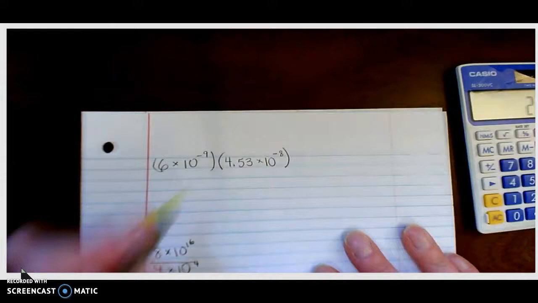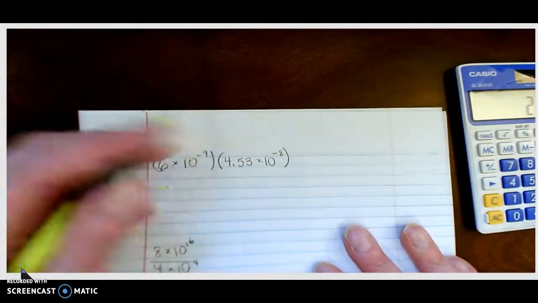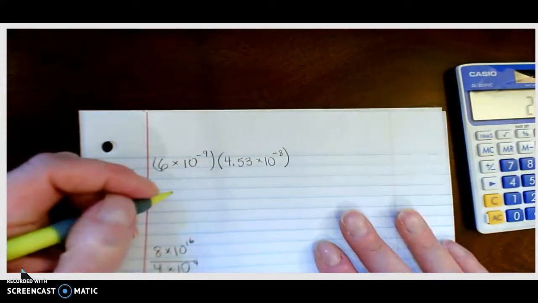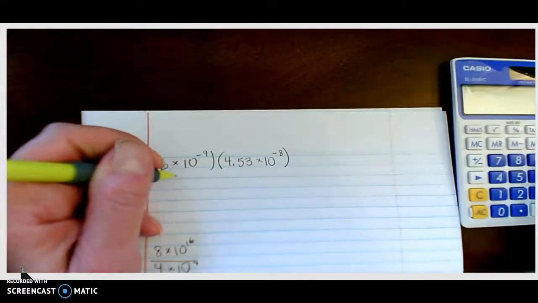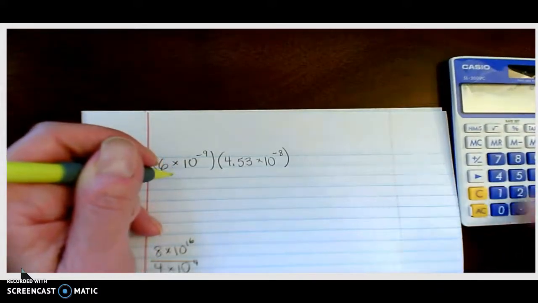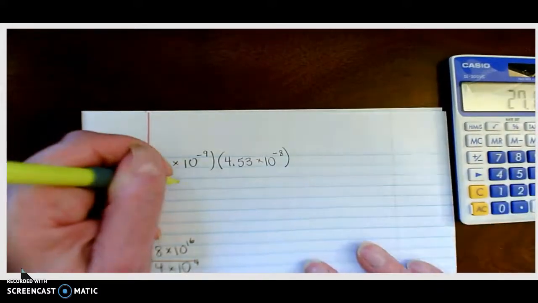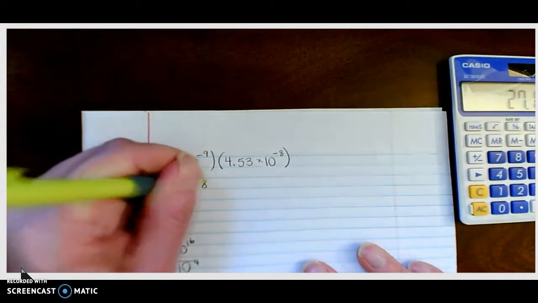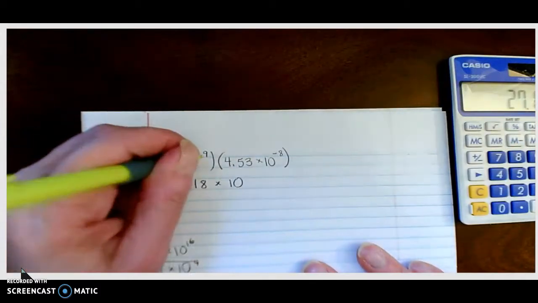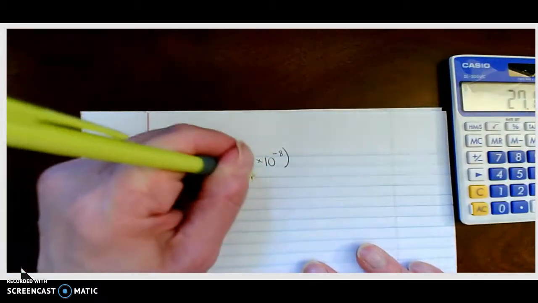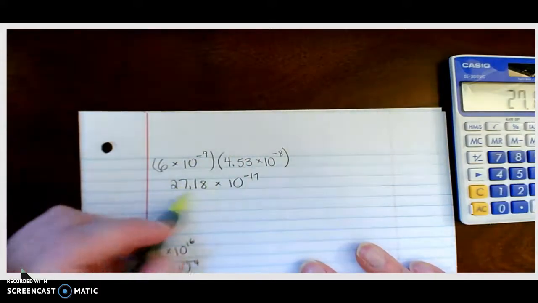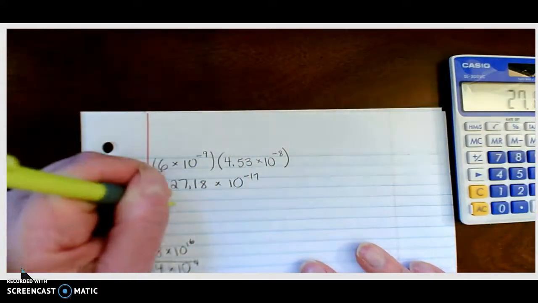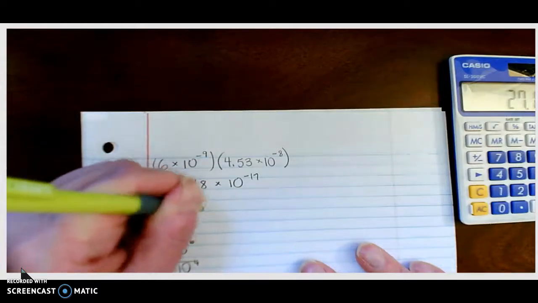Okay, so multiplication. 6 times 10 to the -9th, 4.53 times 10 to the -8th. So again, this is very similar to the last one we did, so I'm just going to skip the step. 6 times 4.53 is 27.18, times 10 to the -9 plus -8 is -17th power. So again, we can't leave our answer as this. This is not proper scientific notation, so we need to make it 2.718.